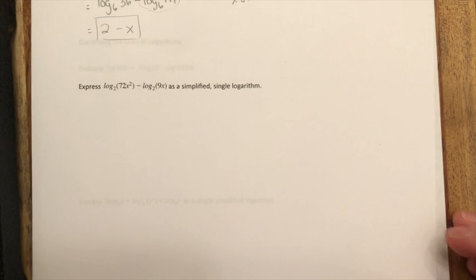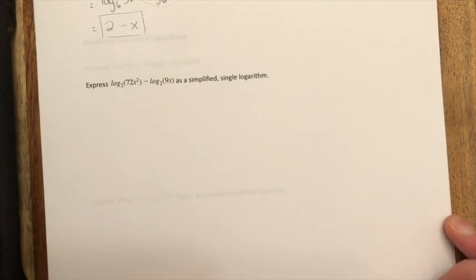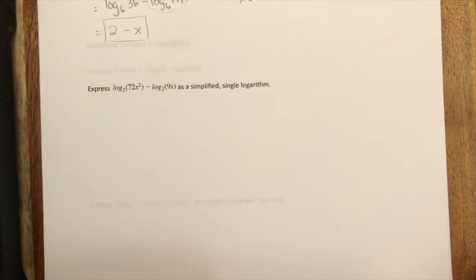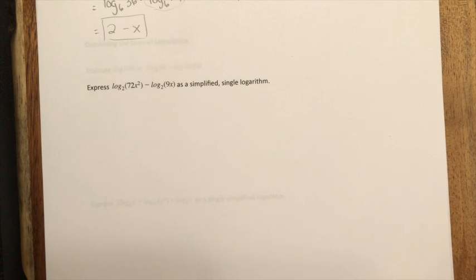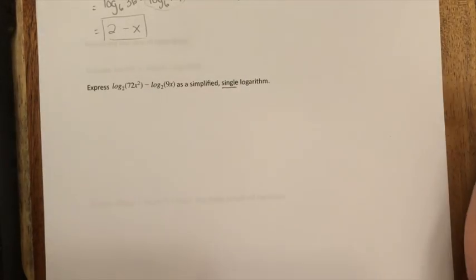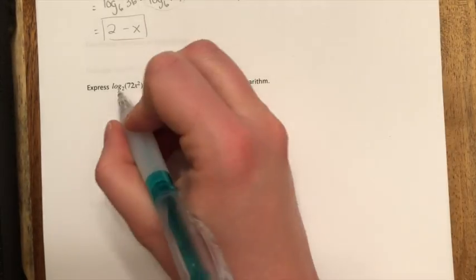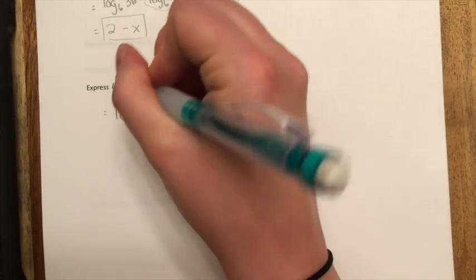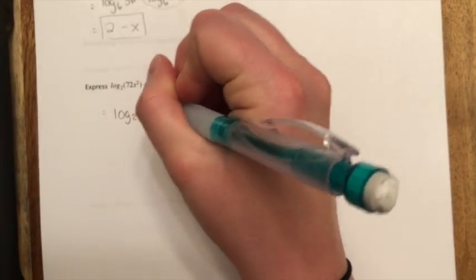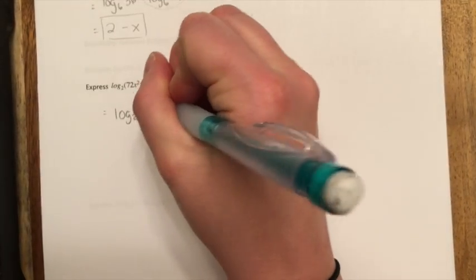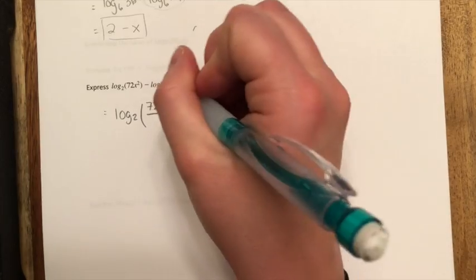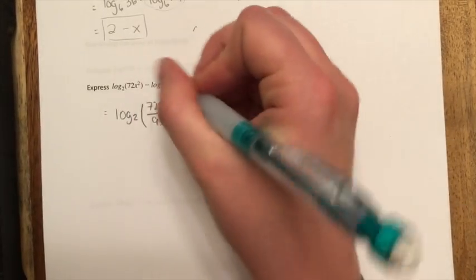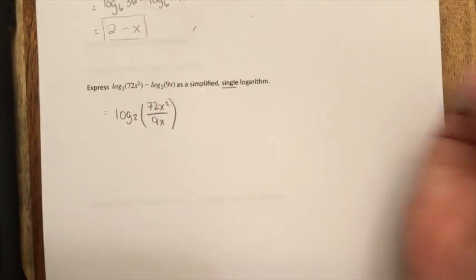This next example, we want to express log base 2 of 72x squared minus log base 2 of 9x as a simplified single logarithm. So we want to combine it into a single log. We have something minus something else, same base. So we can write the positive one as my numerator, log base 2 of 72x squared, over the argument from the negative log, which becomes my denominator.